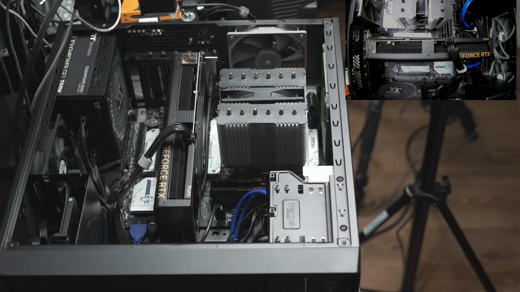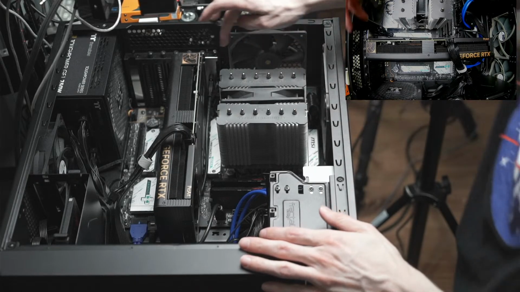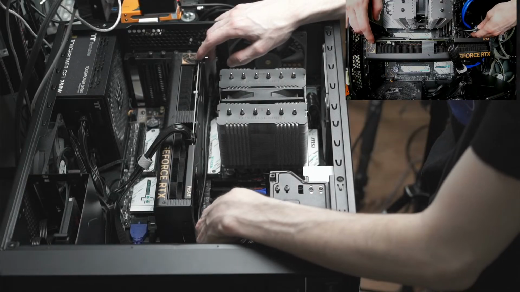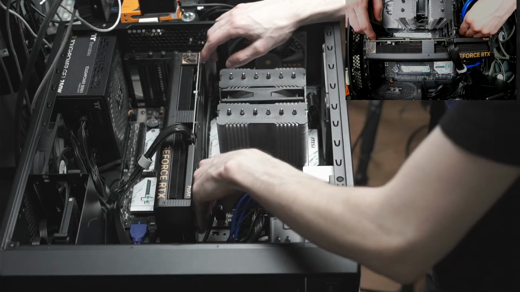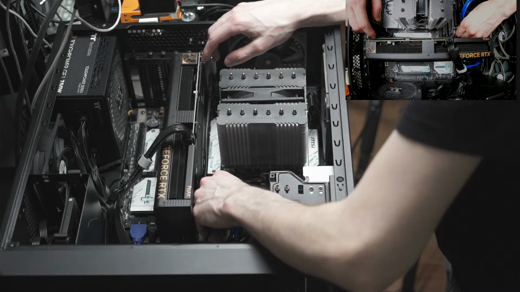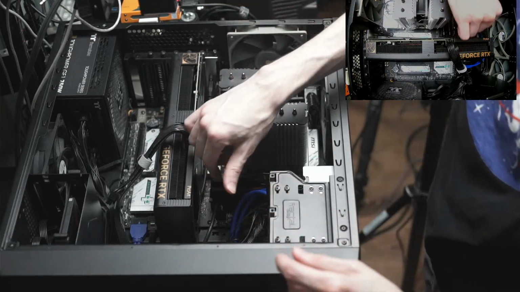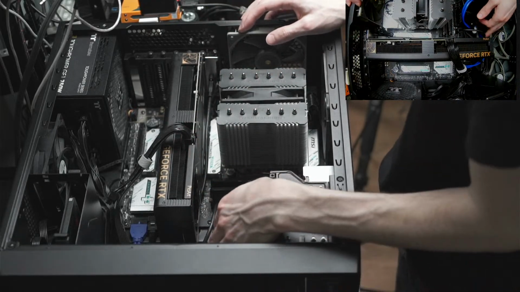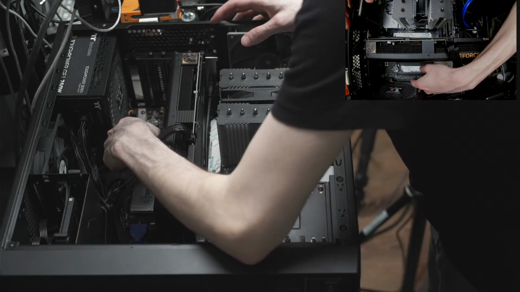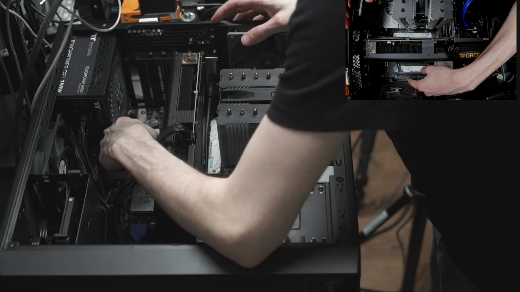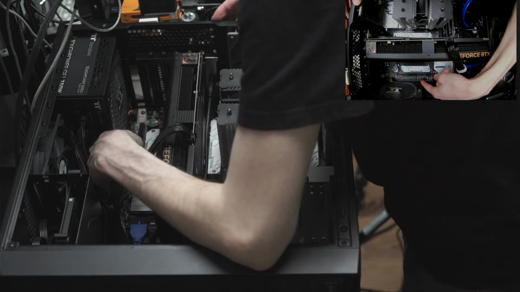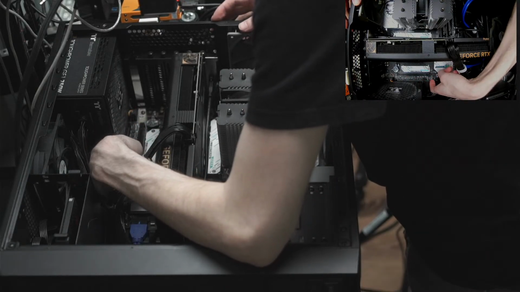All right, so we've got this one installed. That looks good. I could potentially route this cable somewhere else, but it connected. It seems like it doesn't matter which direction, I think, because it's USB-C. So down here, I've got potentially more. I see some fans.